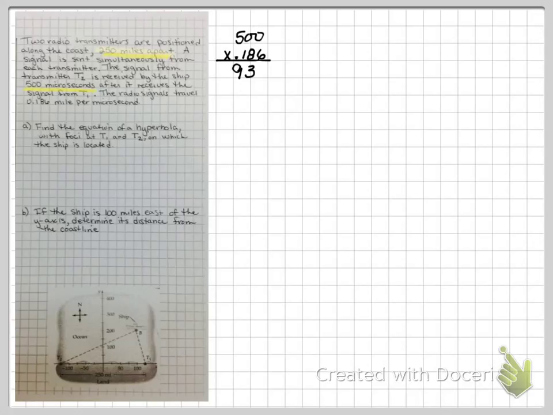Okay. So another cool thing is the fact that this difference is also 2A. So that tells me, if I divide that by 2, that 46.5 is my A value.